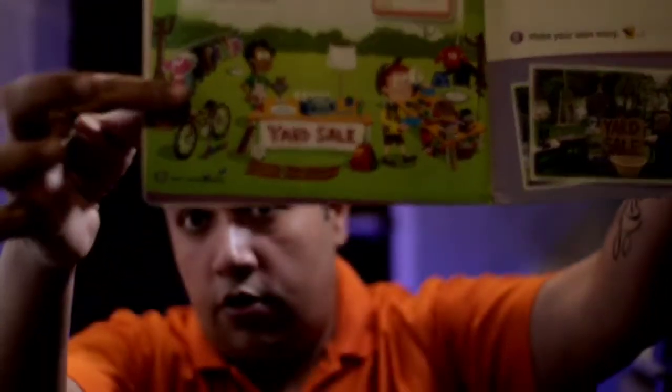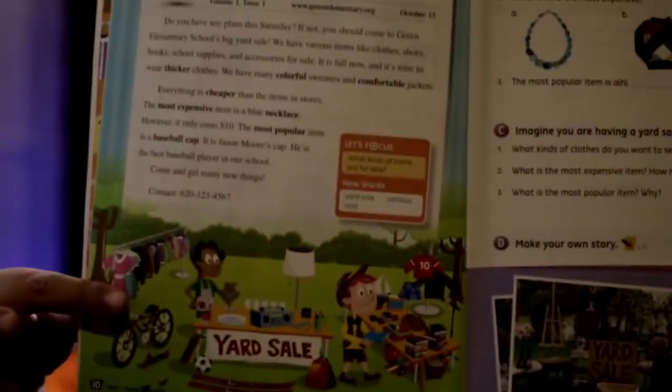Okay, so for this particular lesson, we're going to go to lesson 3 in your student books. For that, we are going to turn to page 10 and 11 in your student books. Page 10 and 11. Just to give you a picture, page 10 and 11 in your student books. So make sure that you turn there and you have your student books in front of you.